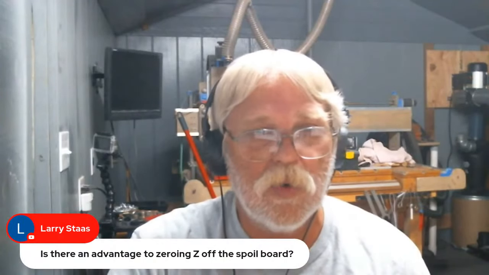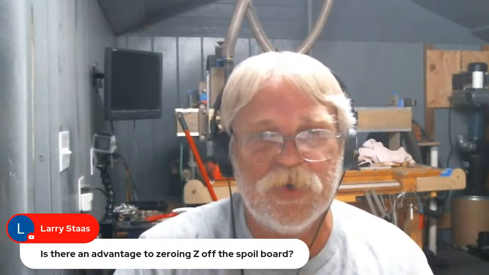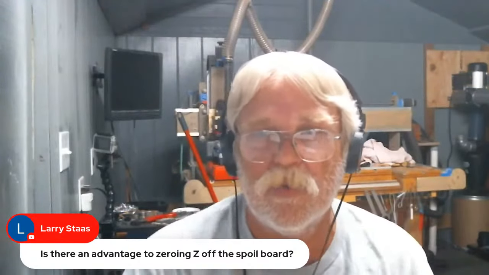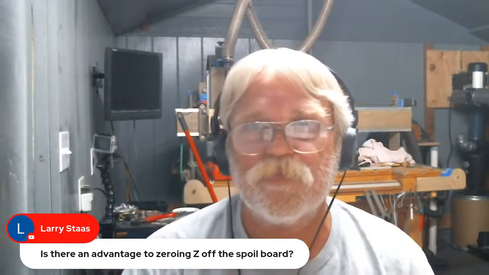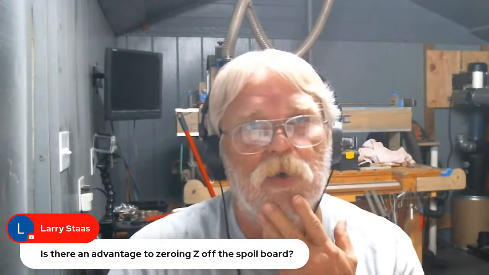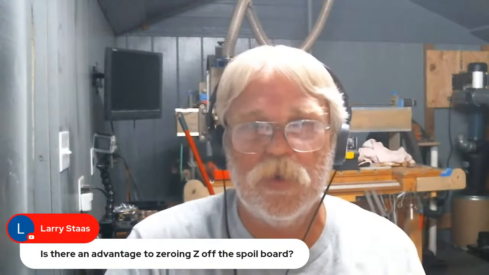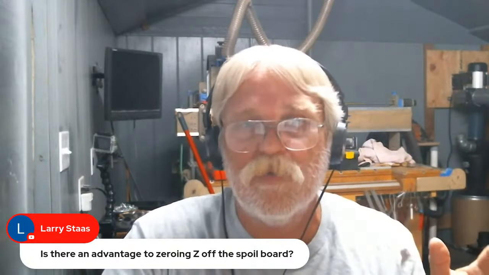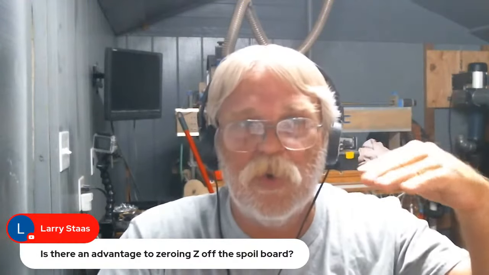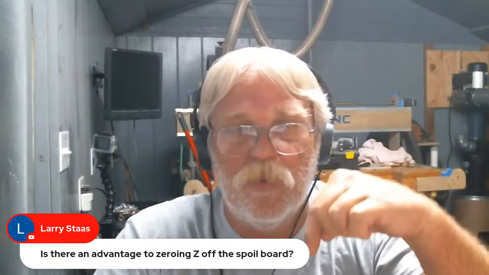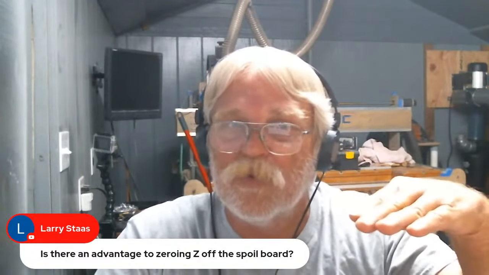Okay, let's see. Larry Stas says, is there an advantage to zeroing Z off the spoil board? And I'm going to use the words that folks don't like to hear. And that is, it depends. Well, just in general use, if you are zeroing off of the material surface and you're going to V-carve, that means that all the V-carving is going to be done from zero, from the surface of your material, down into the material. You'll want to set your Z0 at the surface.